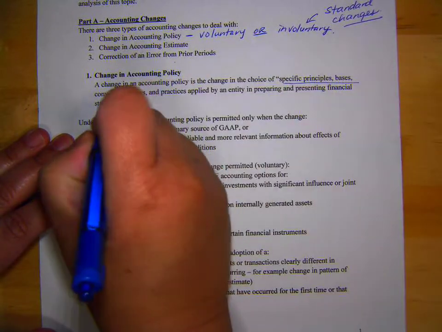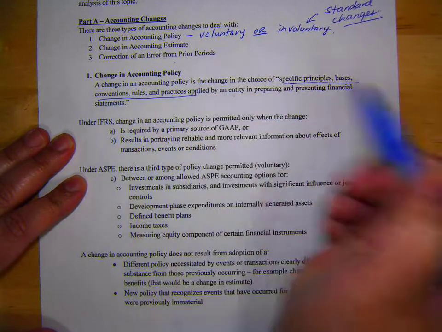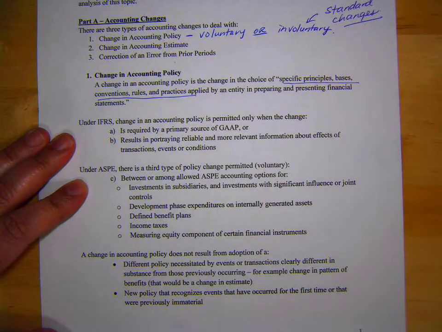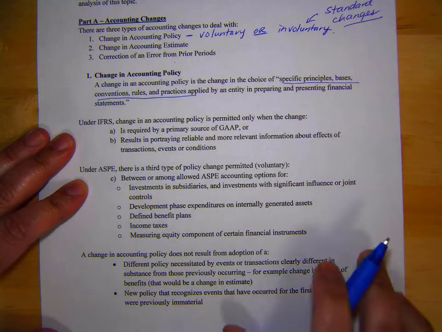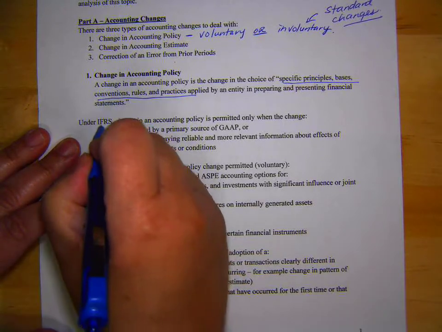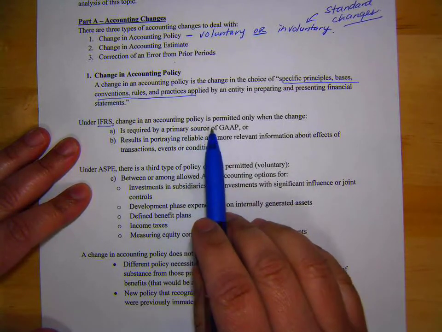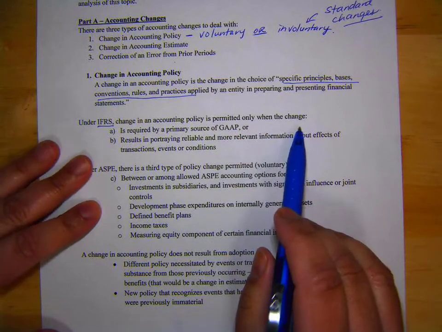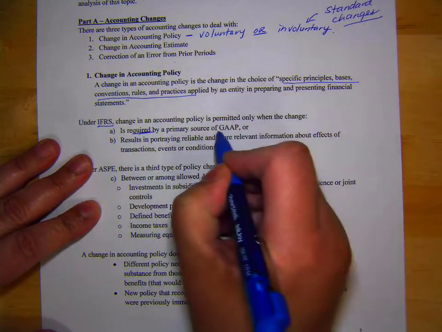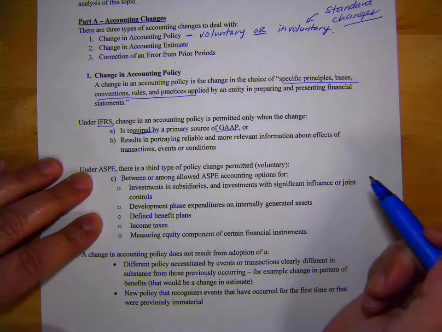Under IFRS, a change in accounting policy is only permitted when the change is required by a primary source of GAAP, so IFRS, or, and this is key, results in portraying reliable and more relevant information.